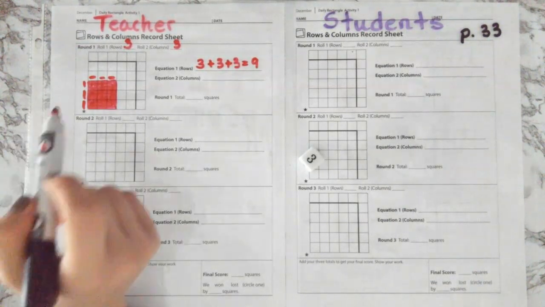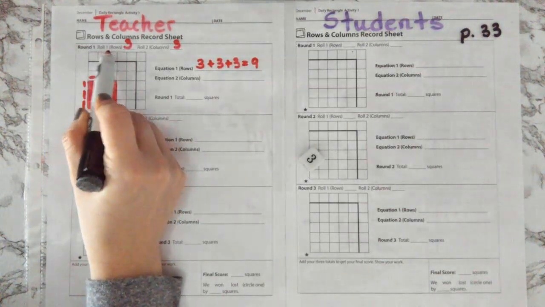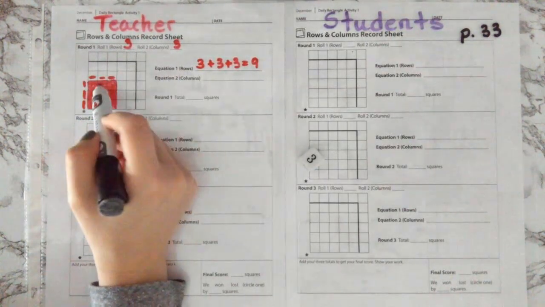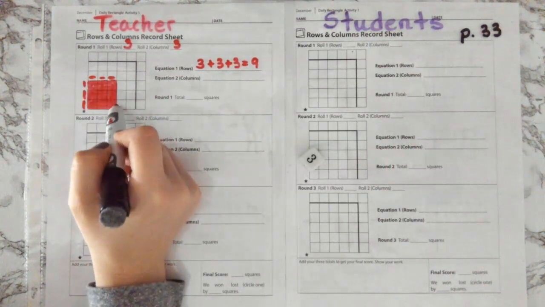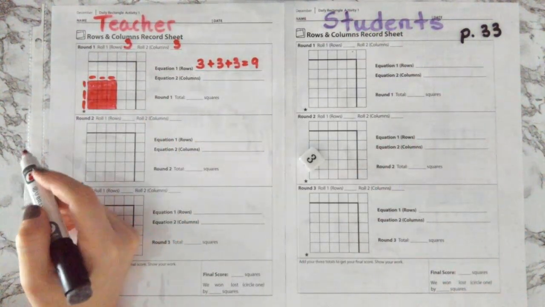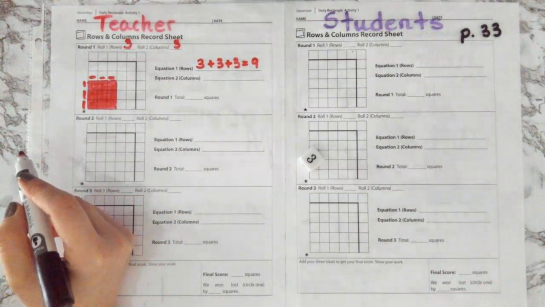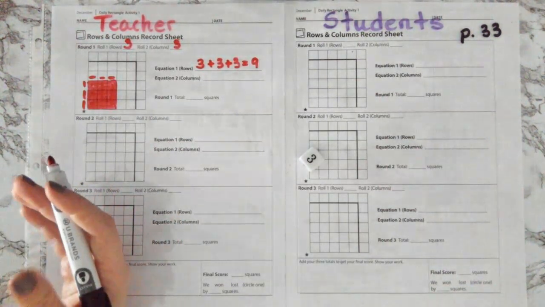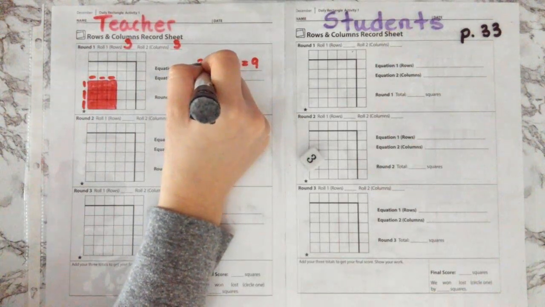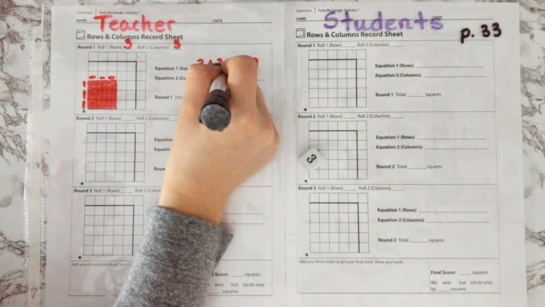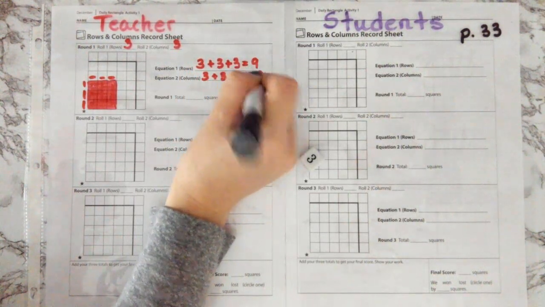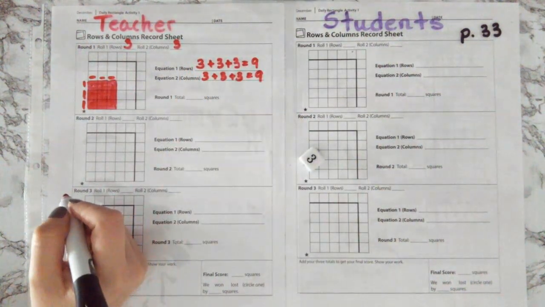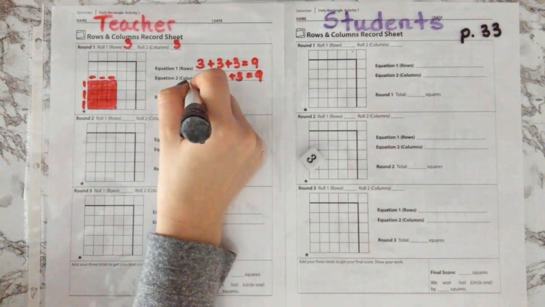Well, if you were thinking, because we have 3 rows and 3 columns, this is a square, and each side of my square has to be the same, so my rows and columns have to be the same, or it's not a square. So my equation would be 3 plus 3 plus 3 equals 9 again. And my total squares would be 9.